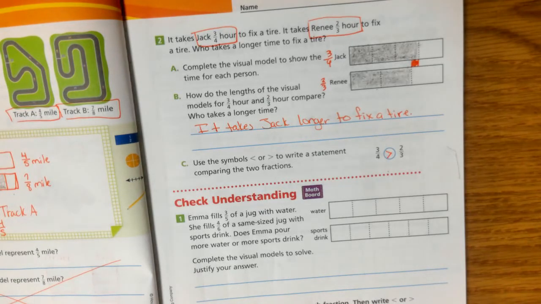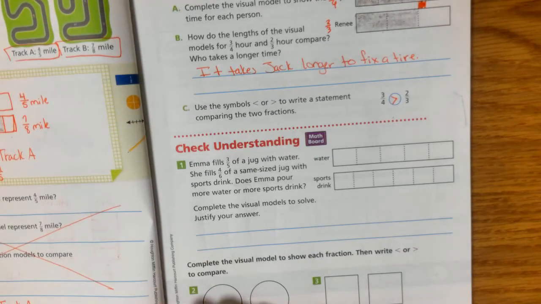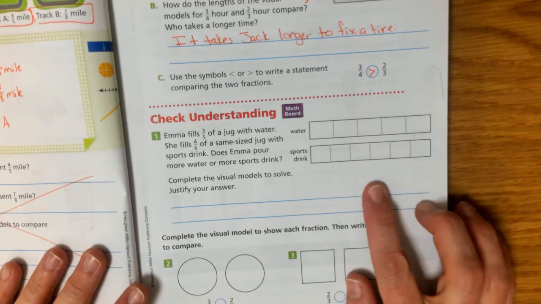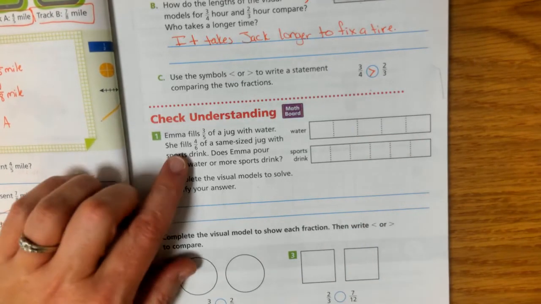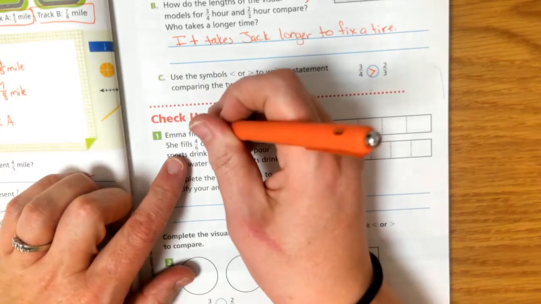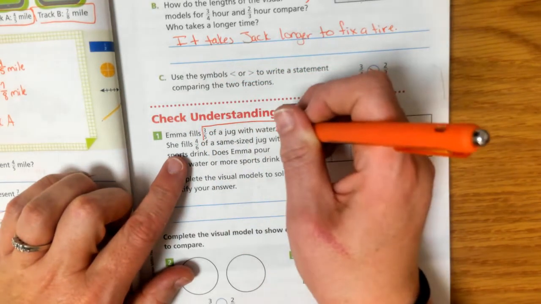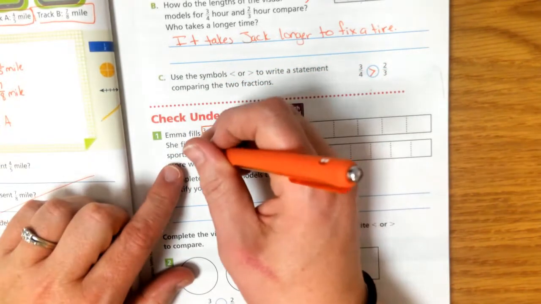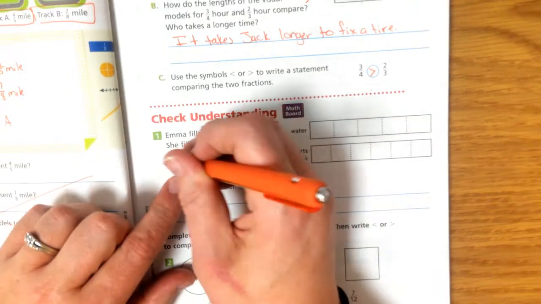Alrighty, our next one. So now we're going to go to the check for understanding. So Emma fills 3/5 of a jug with water. She fills 4/6 of a same size jug with sports drink. Does Emma pour more water or more sports drink? Well, they've given us our visual models already. So we know that Emma has 3/5 water and 4/6 sports drink.